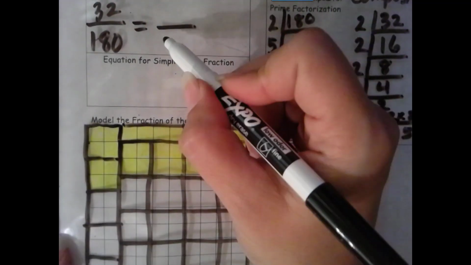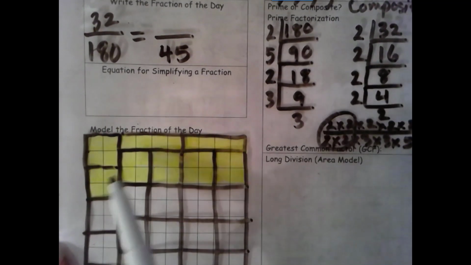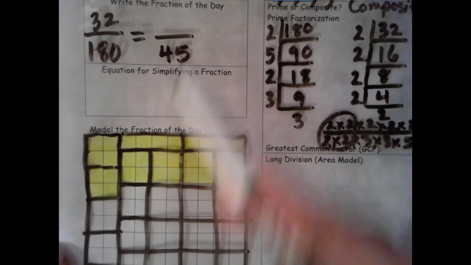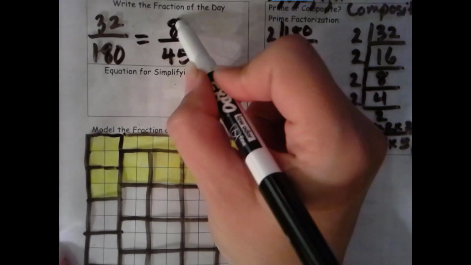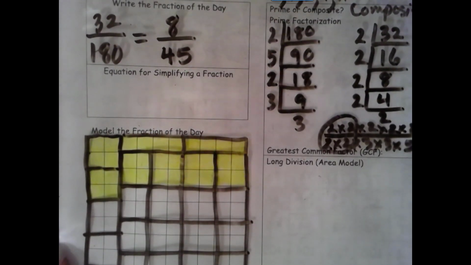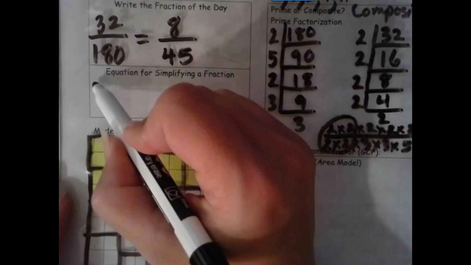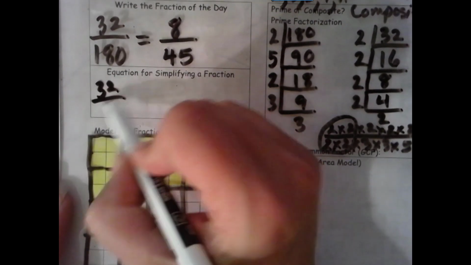Yes, my denominator is 45. And then my numerator, 1, 2, 3, 4, 5, 6, 7, 8, is 8. So 8 45ths.